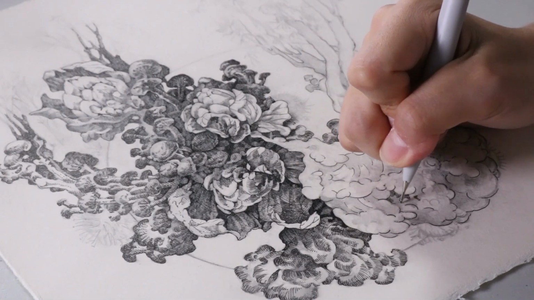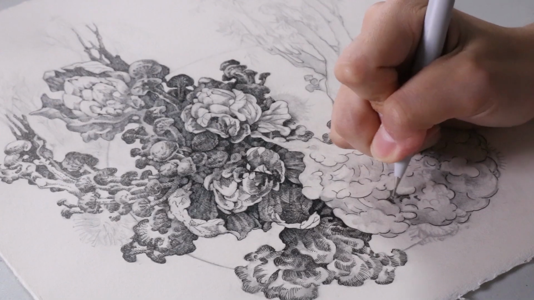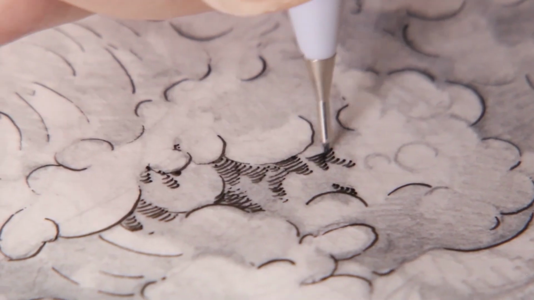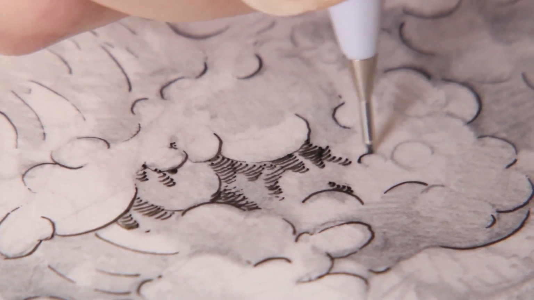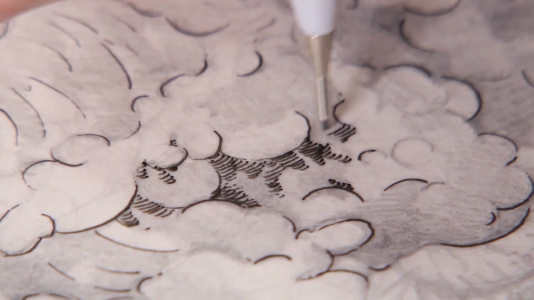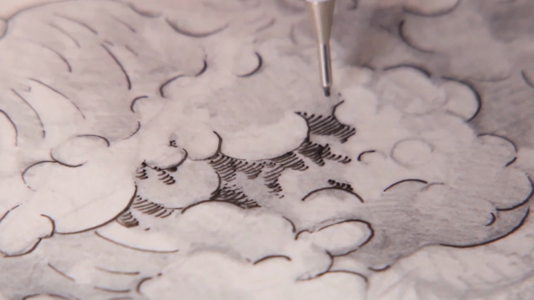I don't need to be hyper realistic on every aspect. There are areas of focus that I really want people to look into the detail, but then there are some areas that are fillers. I need to have some areas where the viewer can rest their eyes.